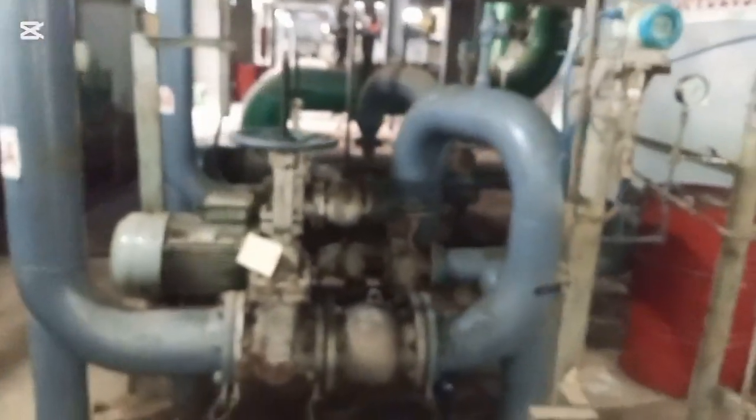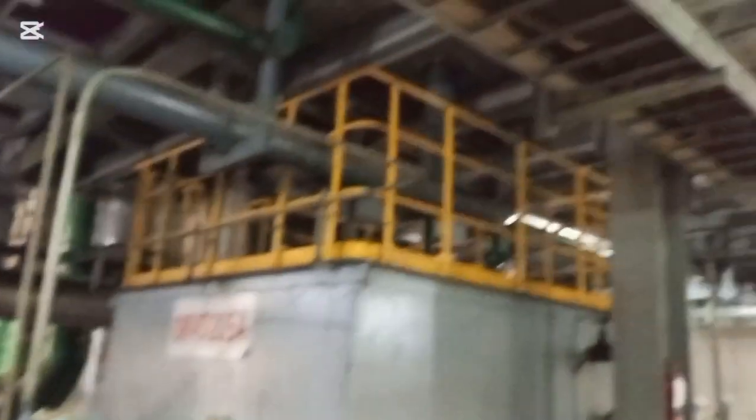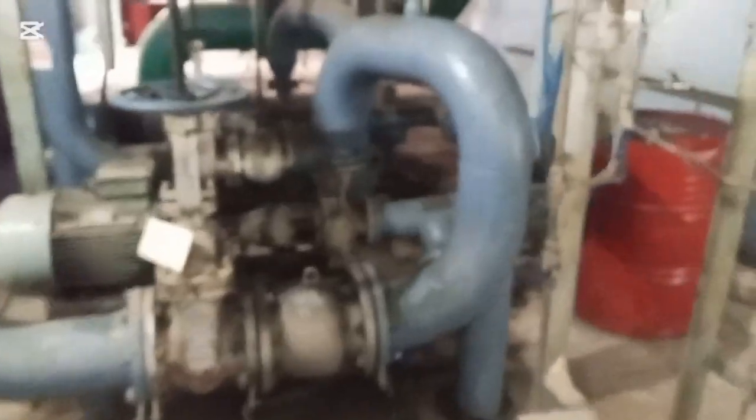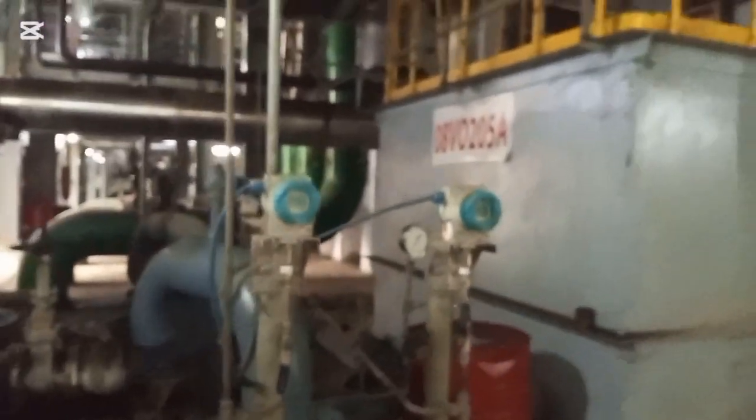And in this way, by flowing water by this pump and through this ejector unit, we maintain the vacuum of the turbine, to keep the vacuum perfectly and to run the turbine smoothly.